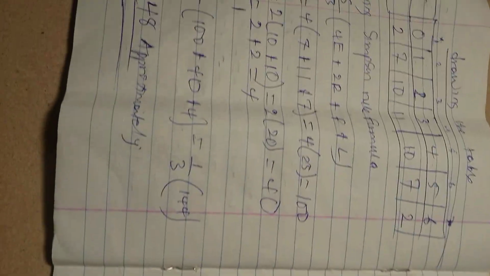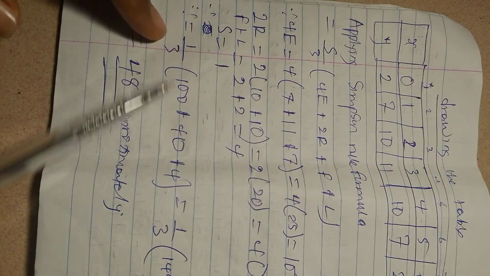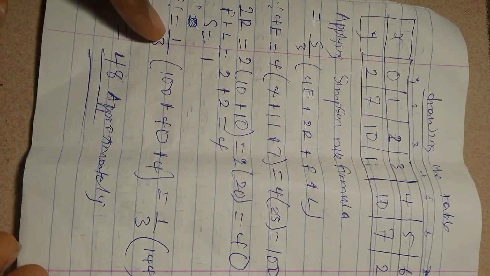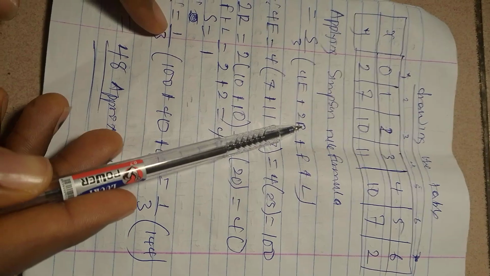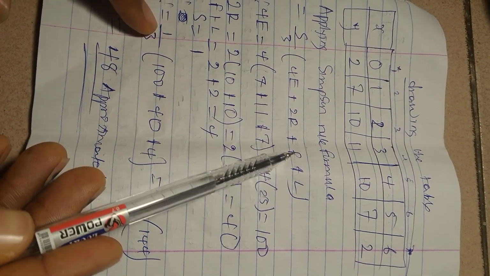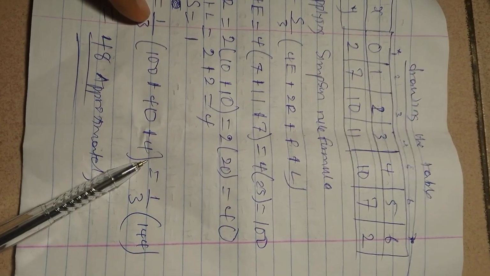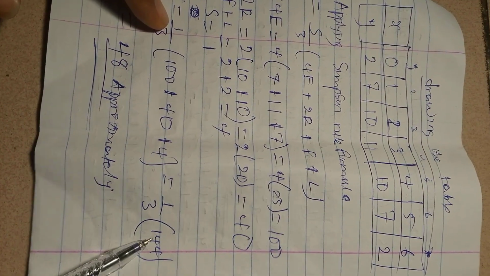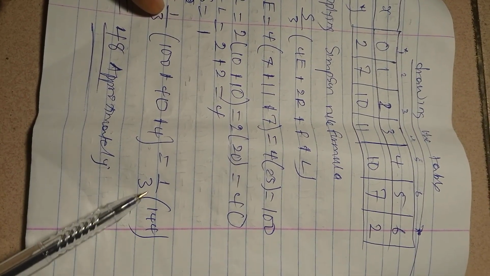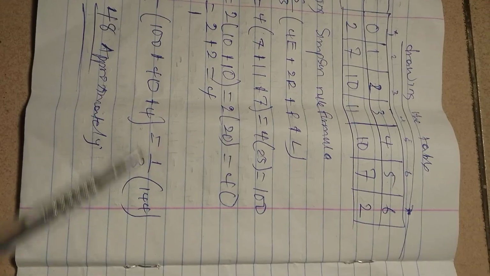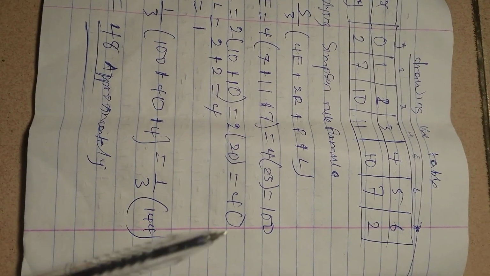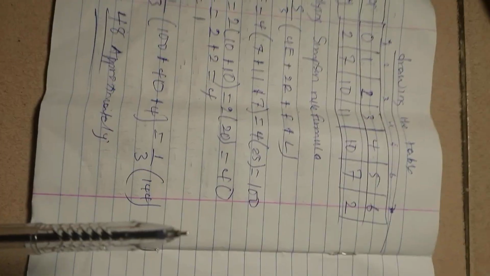Now let's substitute everything we got into this equation. The value for h is 1, so that is 1 over 3 bracket. The answer for 4e was 100, plus the answer for 2r was 40, plus the first and the last term, the answer was 4. So the answer is 1 over 3 bracket, and if I sum everything here, I have 144. Therefore 1 over 3 times 144 is equal to 48. Very, very simple, and this is the final answer.